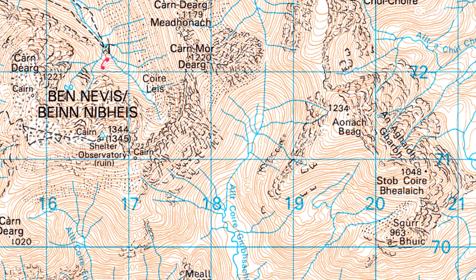Firstly, we look for that flat valley with streams meandering in it. Then the only real thing we can see that matches that is this here, the Allt a' Mhuilinn corrie, and we're looking down on that, and that's down to our left.